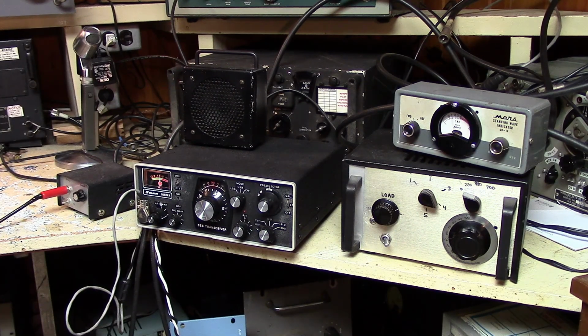Whiskey United 2 Delta, WU2D. Yes, good evening. This is WU2D in New Hampshire. I've got a good copy on all 3 stations. The station in Quebec, of course, is blasting in 40 over 9. And YT1AA in Serbia is 10 dB over 9 here in New Hampshire. My name is Mike, Mexico, India, Kilo, Echo, and the QTH is New Hampshire from Whiskey Uniform 2 Delta.